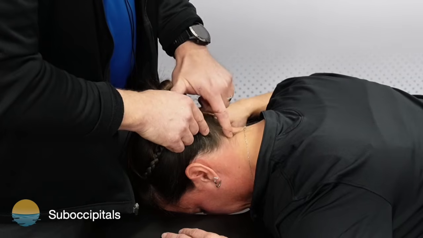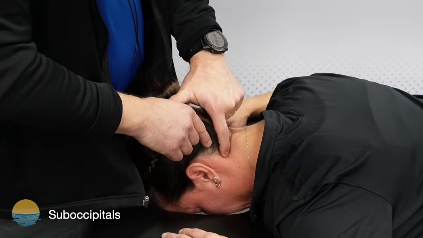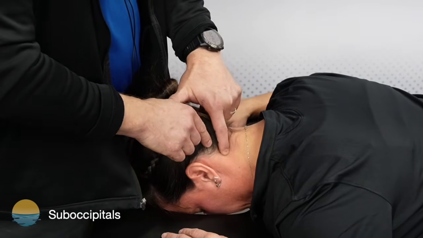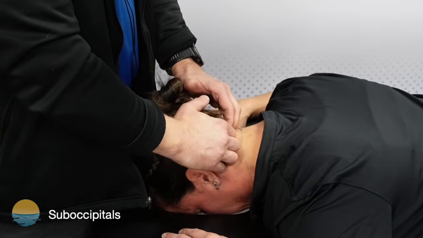When you get the individual muscles and you release those, you gain range of motion and decrease pain a lot faster than just doing the general fascial release.